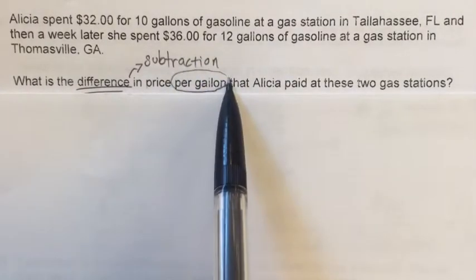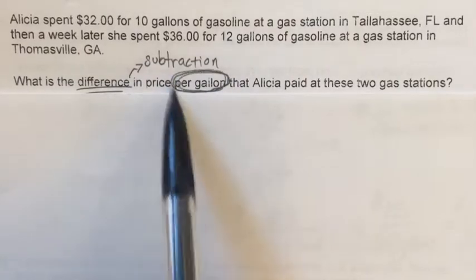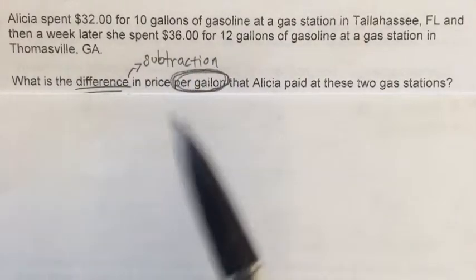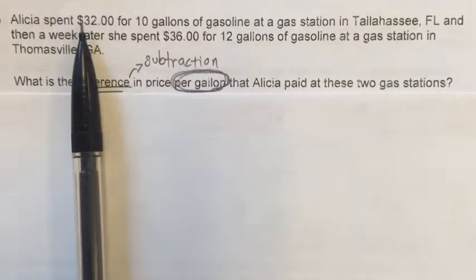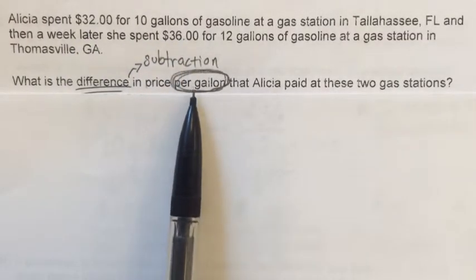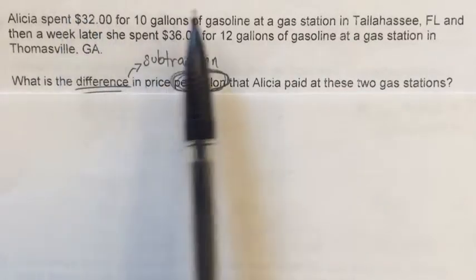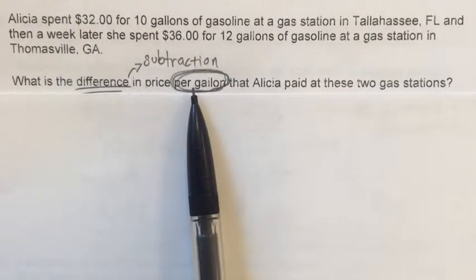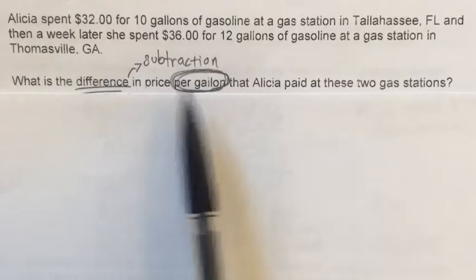Now, they didn't give us the information in price per gallon. They gave it to us in 2 separate values, one for the price and one for the gallons. So we need to put it in a form that has one value to represent price per gallon.